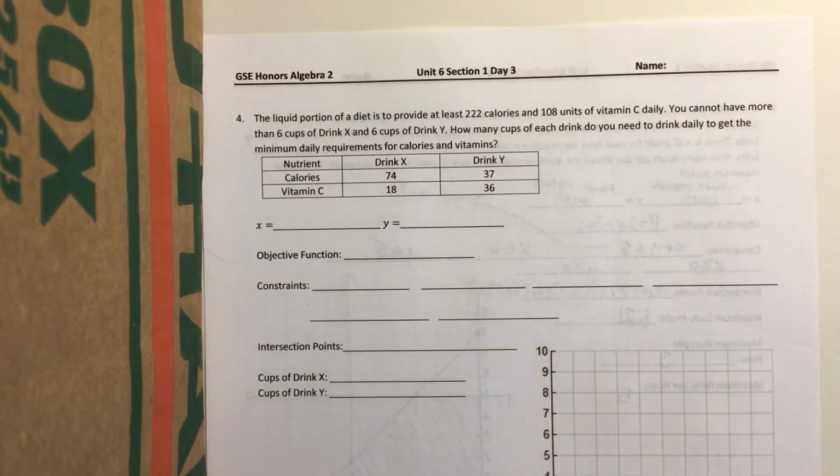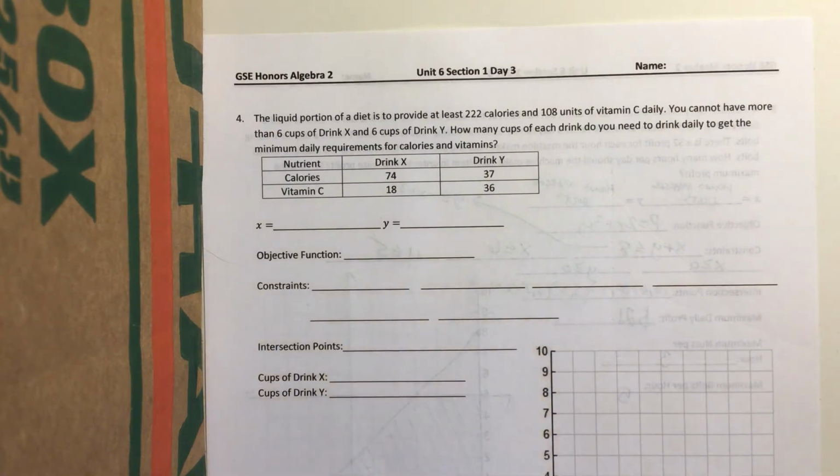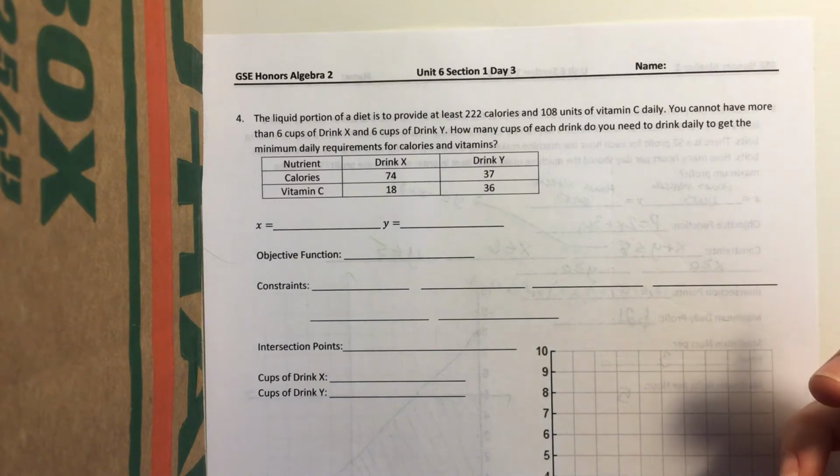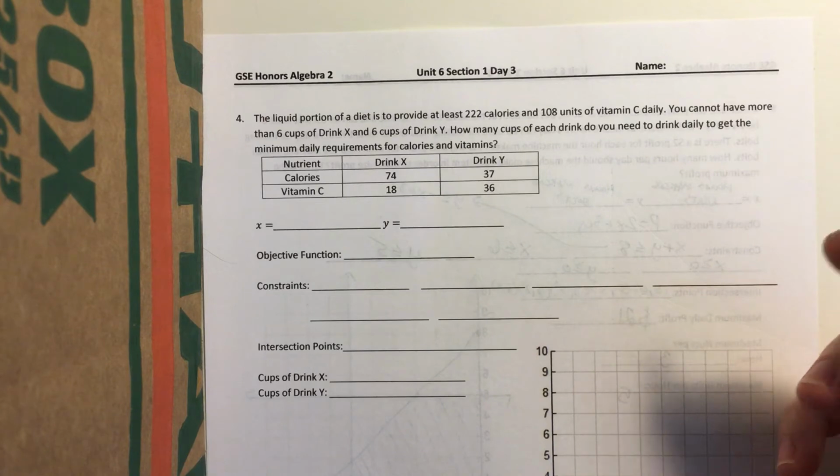One more. Number 4. The liquid portion of a diet is to provide at least 222 calories and 108 units, whatever that means, of vitamin C. You cannot have more than 6 cups of drink X and 6 cups of drink Y. How many cups of each drink do you need to drink daily to get the minimum daily requirements for calories and vitamins? Okay, this is a confusing sounding question.